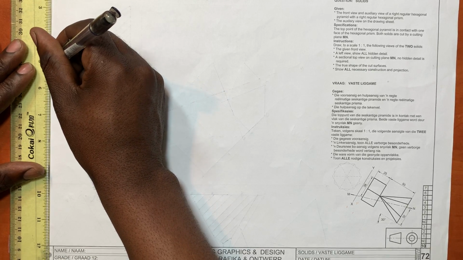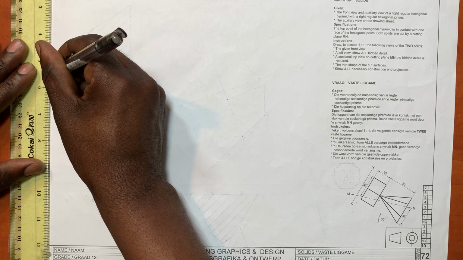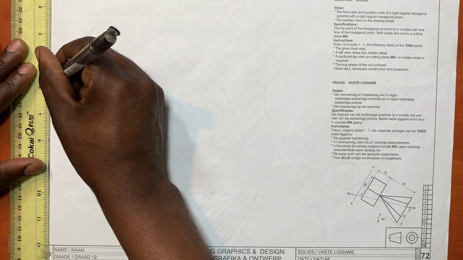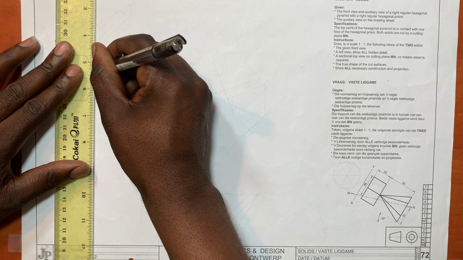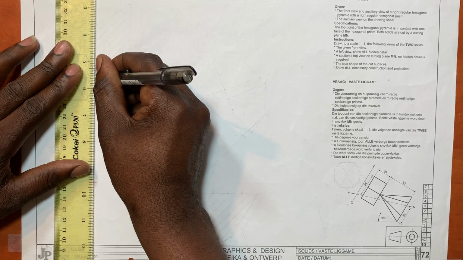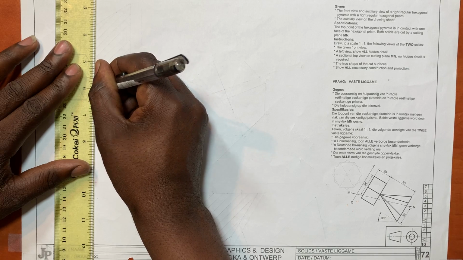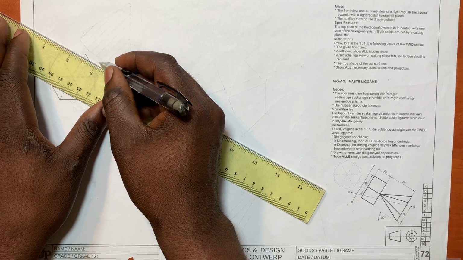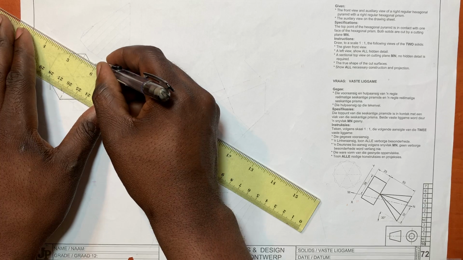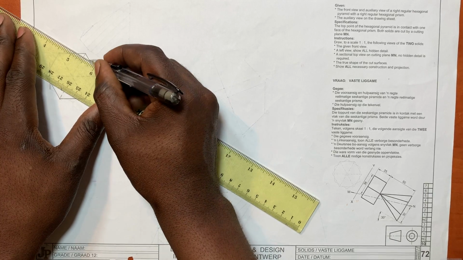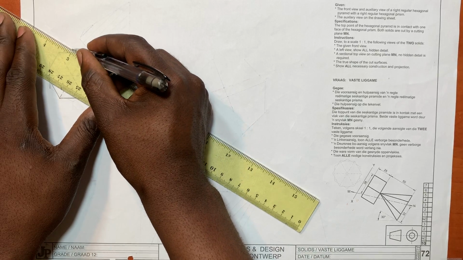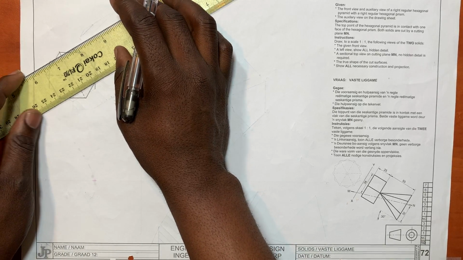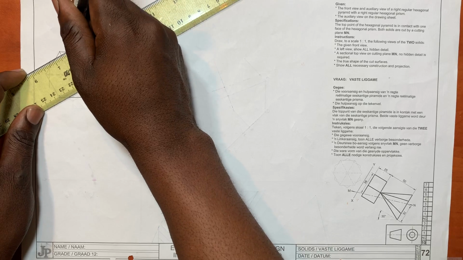So it's solid from here till here, from here till here, hidden. Solid from here till here, from here till here, solid. In here, hidden, solid. From here till here, solid. In here, hidden, solid, which is across the flat.